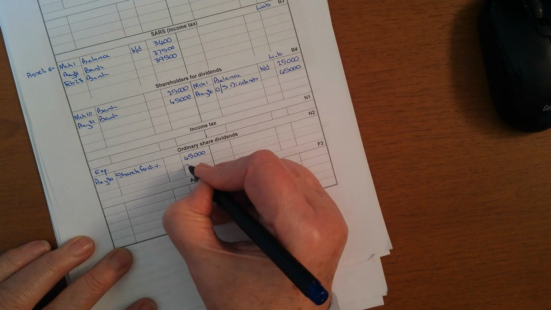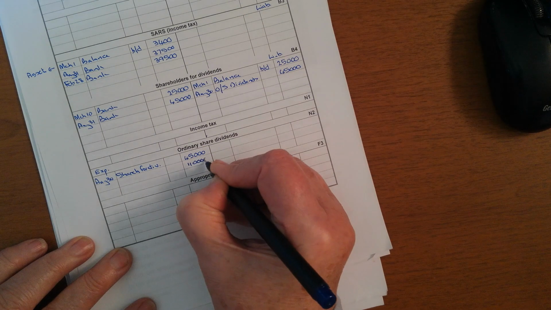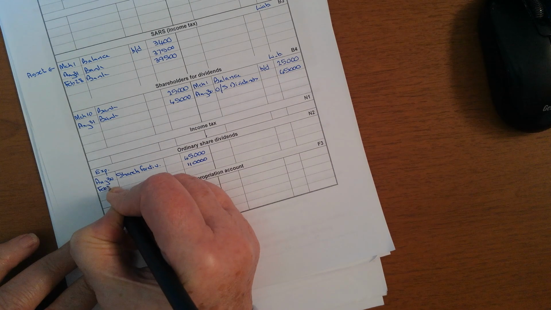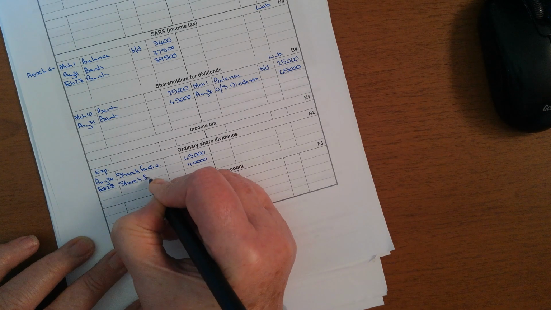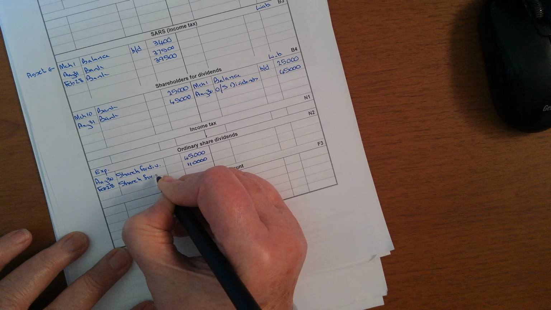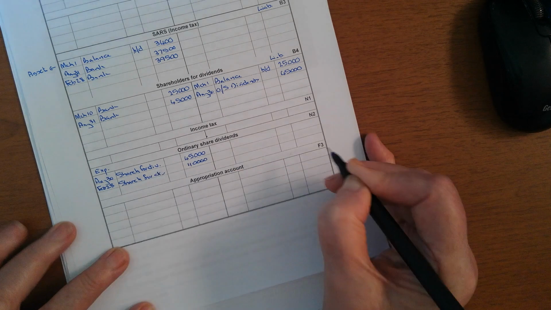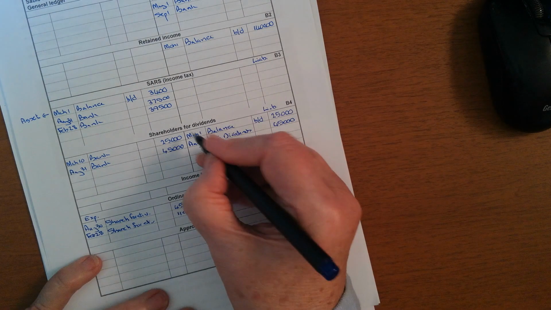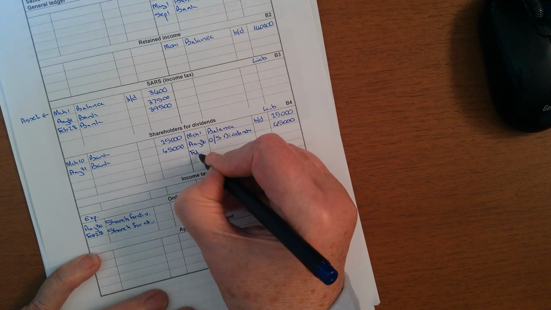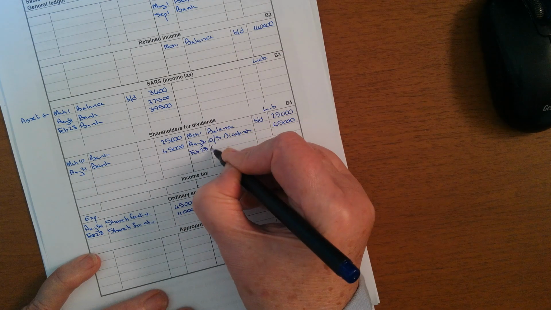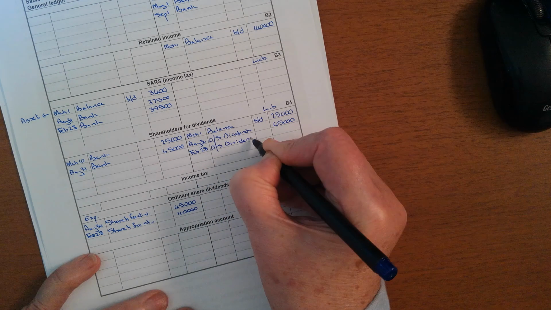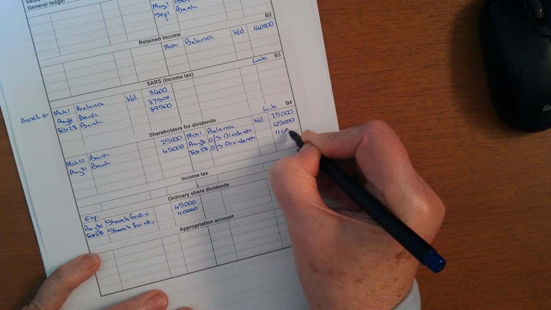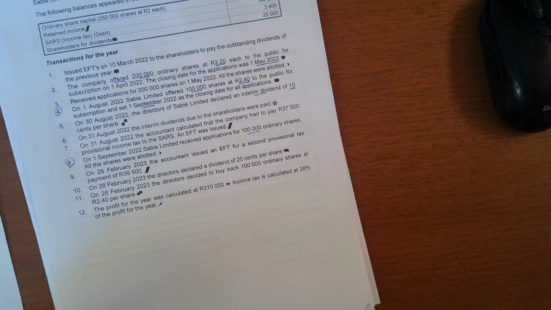So we will debit our ordinary share dividends account on February the 28th and indicate that we still owe this money to the shareholders, 110,000, and we will credit the shareholders on February the 28th. Now, if you look at these two, you will see that there's a difference.